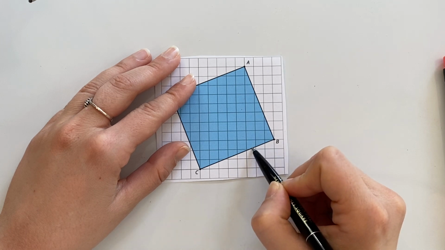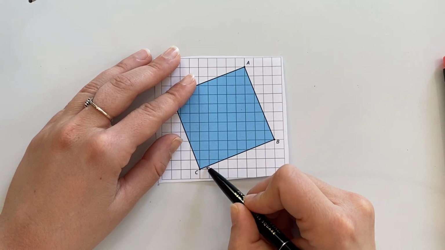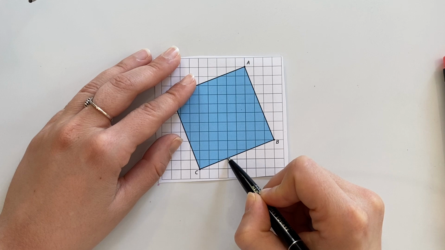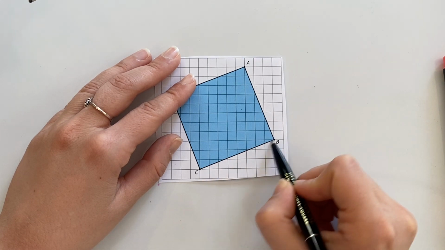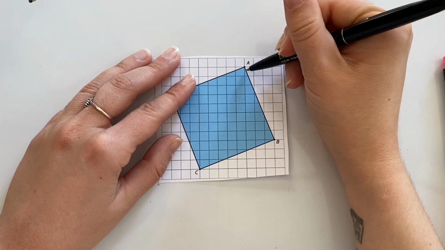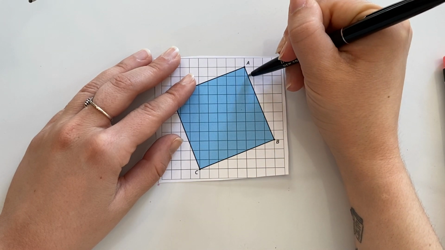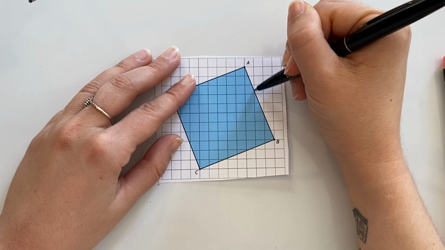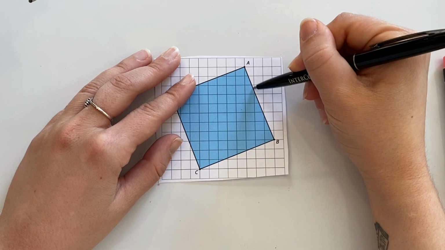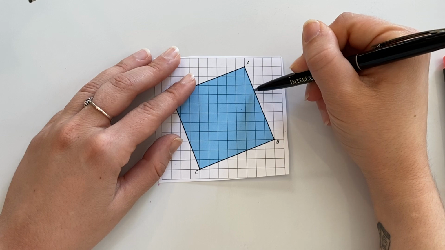Since it's slanted, I'm not able to count exactly how many units the base is and the height is. Since it's slanted, I can't say that's just 1. That might be bigger than 1. It might be smaller than 1. Look here, that space right there clearly is smaller than 1 unit.